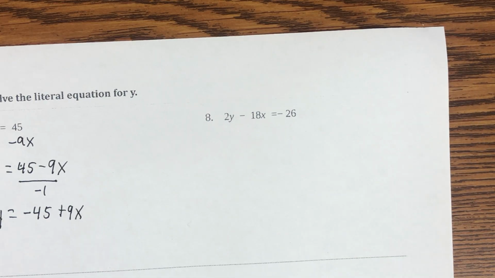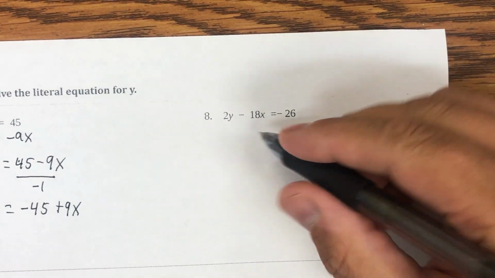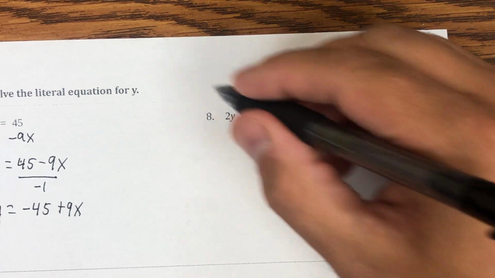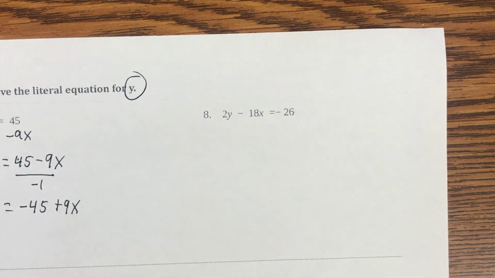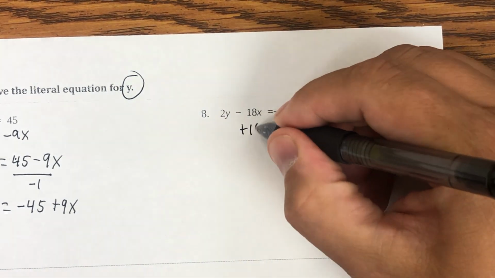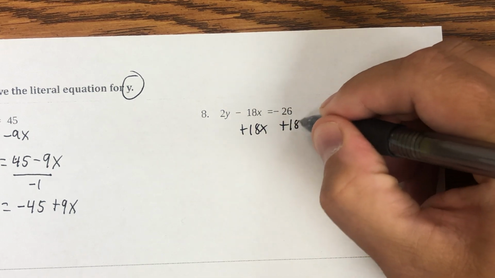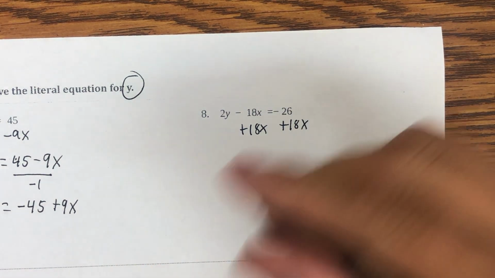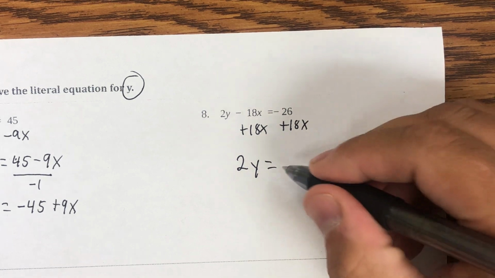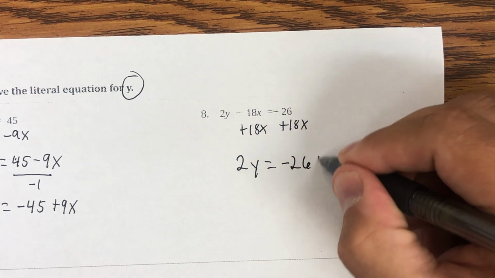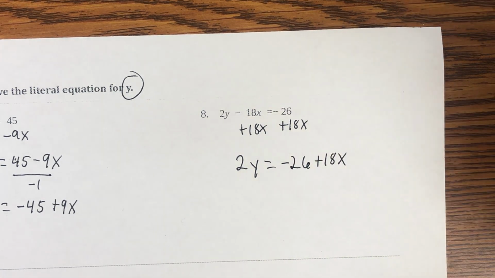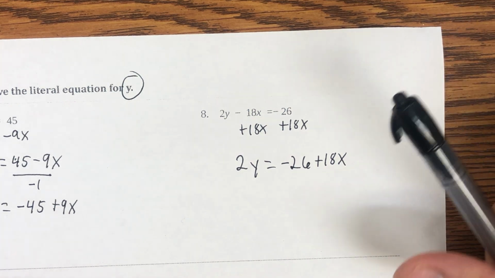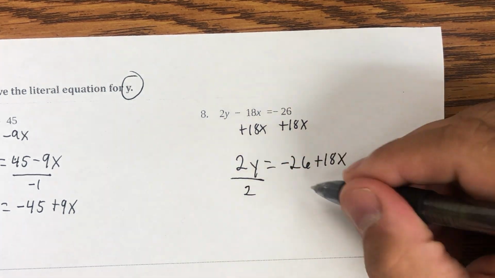And the last one on the you-tries, I'm going to isolate y again, solve for y. So add 18x to both sides. They are not like terms, do not combine them. 2y equals negative 26 plus 18x. You could also call it 18x minus 26. Choice is yours. Divide by 2 on both sides.